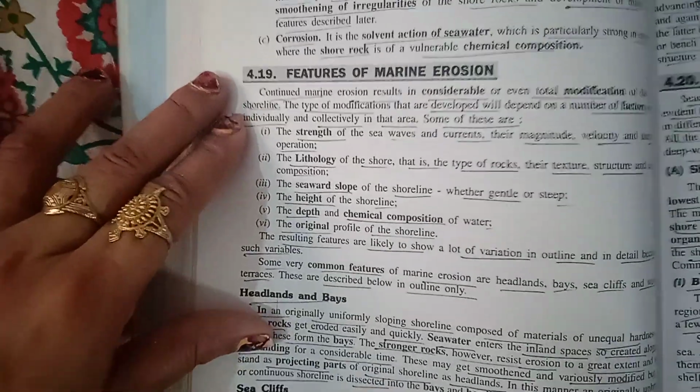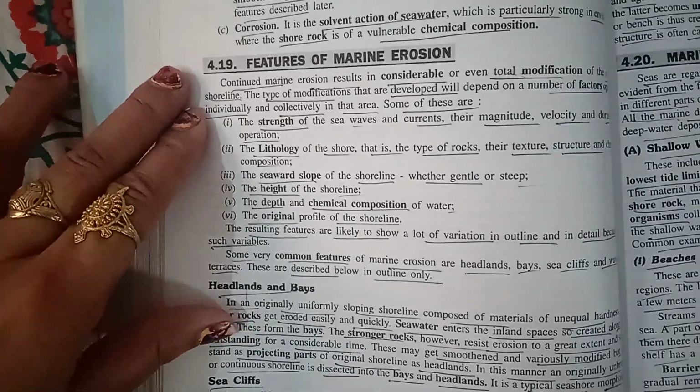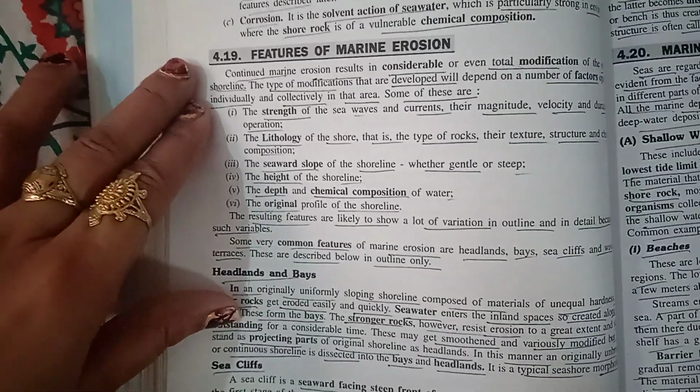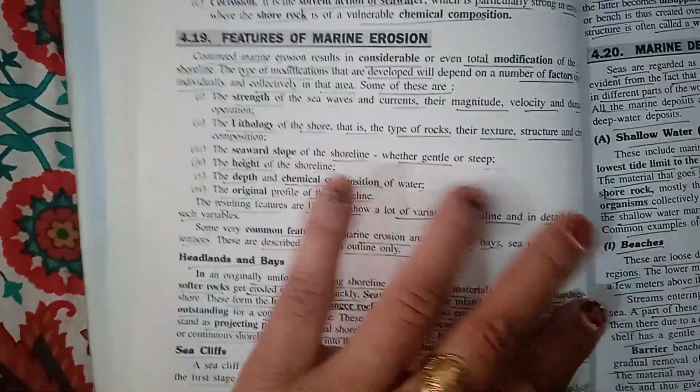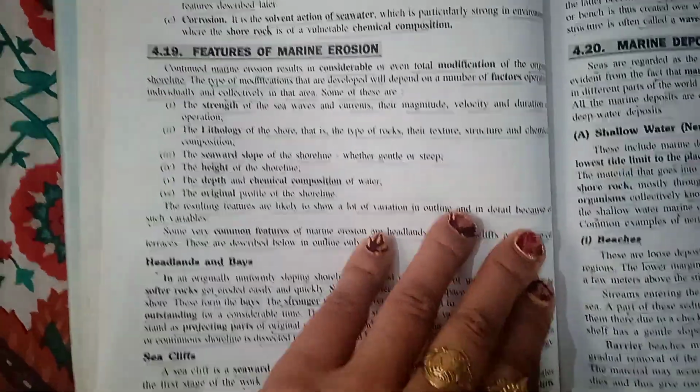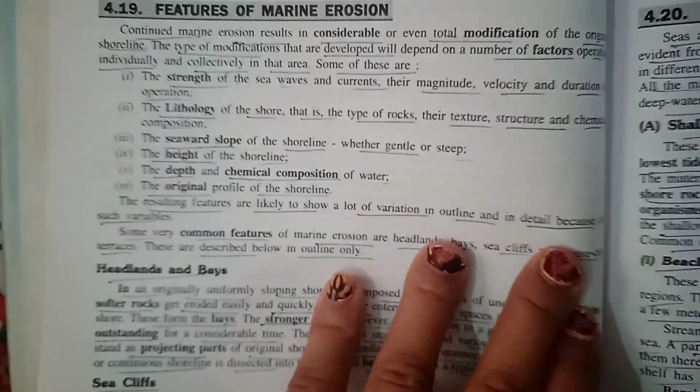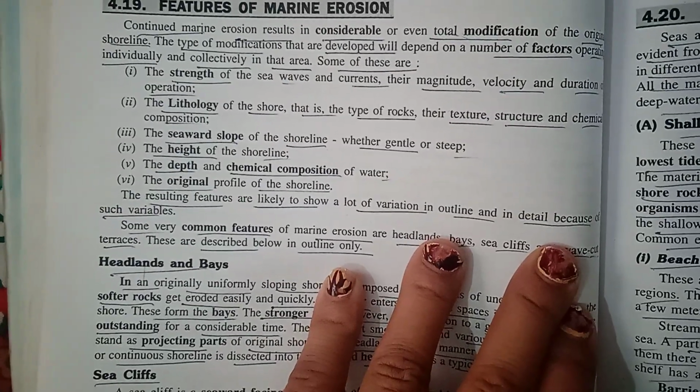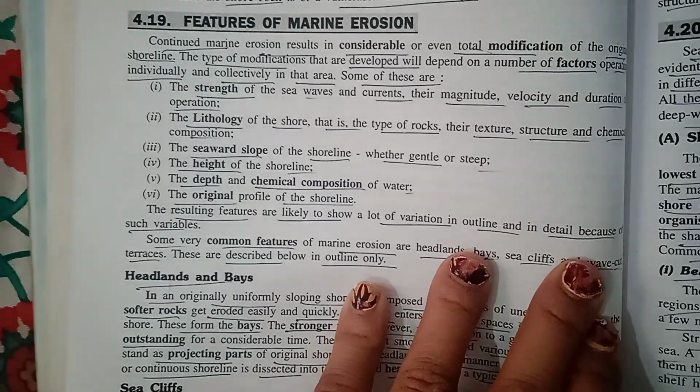So, Chapter 4, Geological Work of Waters. Features of Marine Erosion. Continued marine erosion results in considerable or even total modifications of the original shorelines.